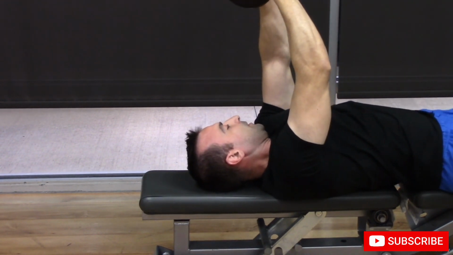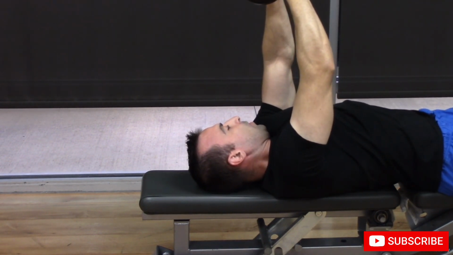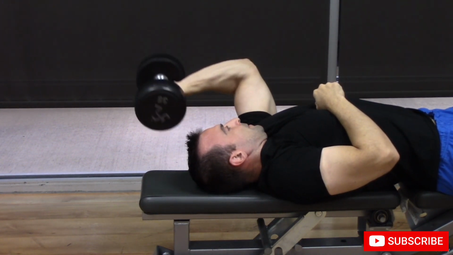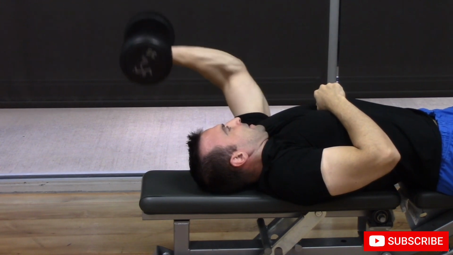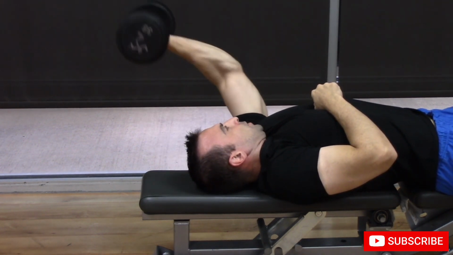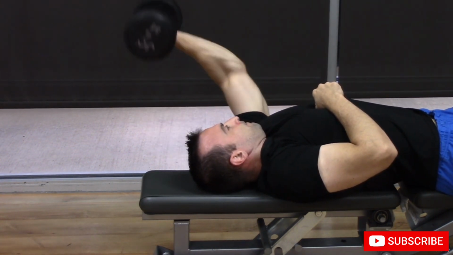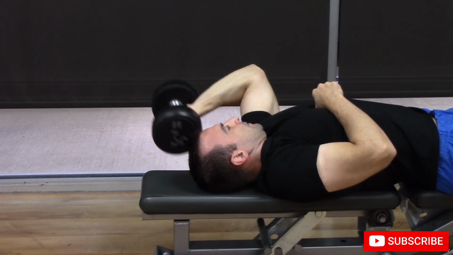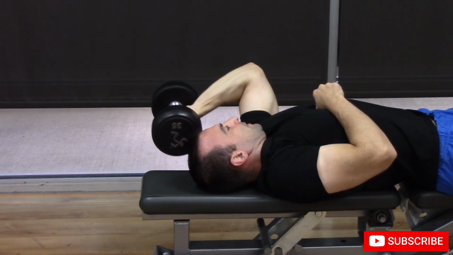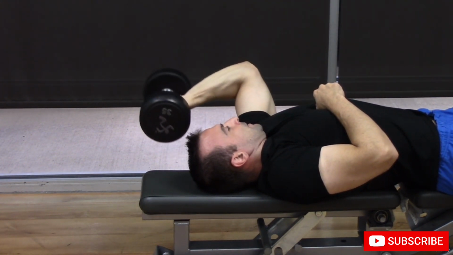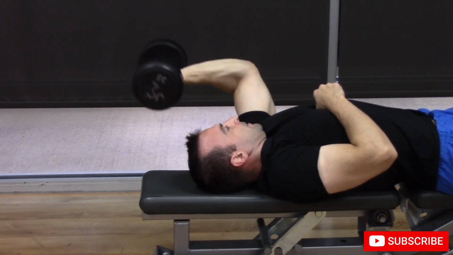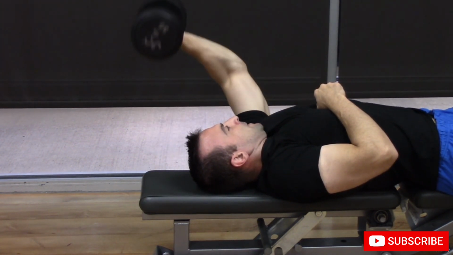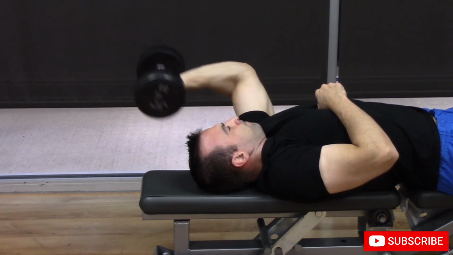So now I'm just switching over to the other side. See, I bring the arm back a little bit, and now I bring it down. Nice, slow, and controlled on the way down. And this is still in regular speed, not slow motion. My palm is facing towards the ceiling.